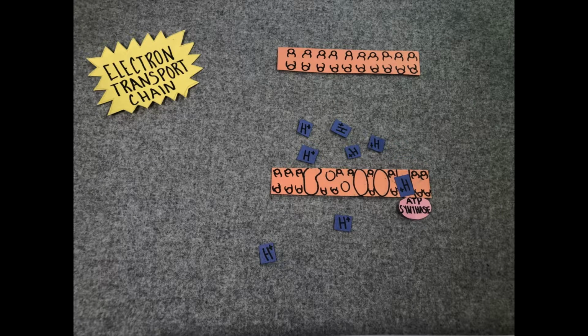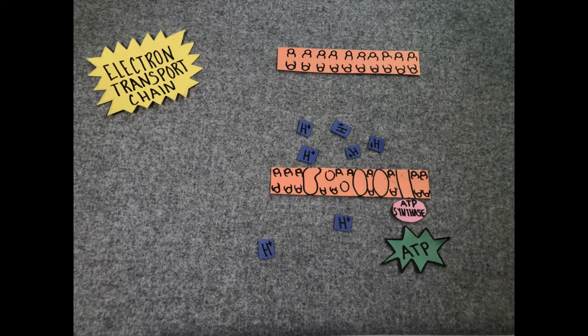When they flow through the protein, they also go into an enzyme called ATP synthase. The ATP synthase uses the flow of the hydrogens in order to create ATP, which we need to function our entire body.